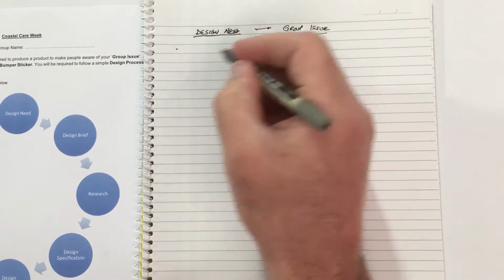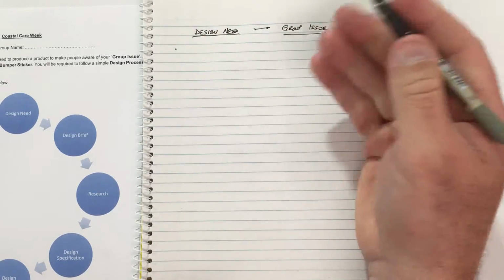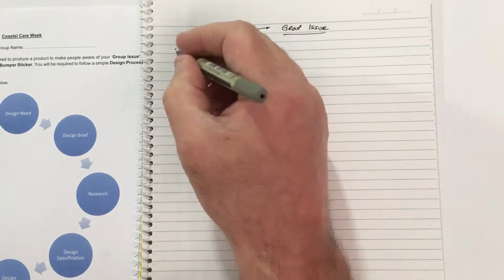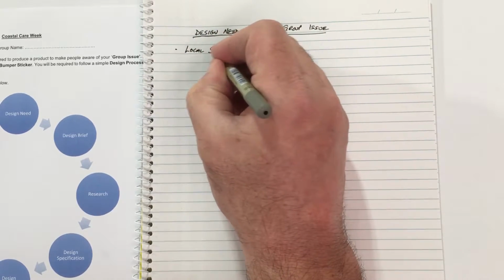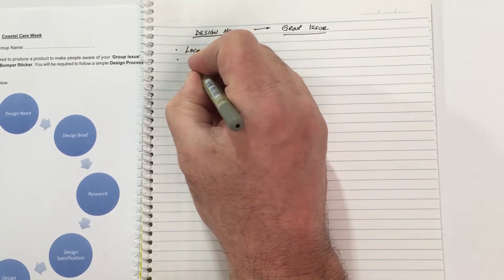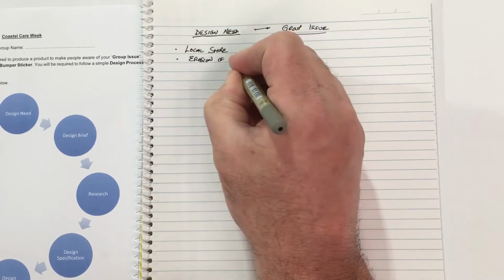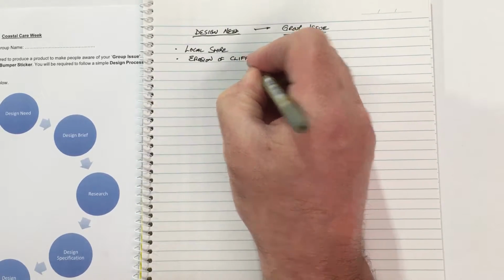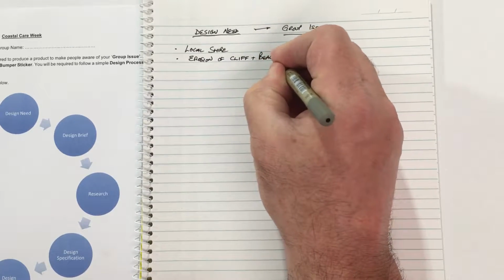So I'm thinking down the lines of something to do with, let's say, erosion of cliffs and beaches. So I'm thinking local shire. I'm thinking erosion of cliffs. So this can be brainstormed by a group of students and beaches as well, the issues with that.